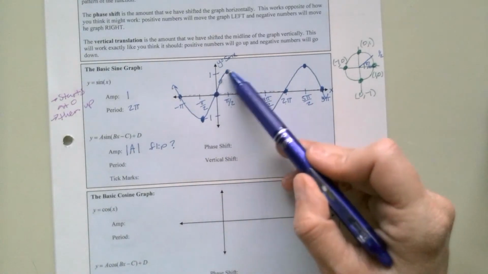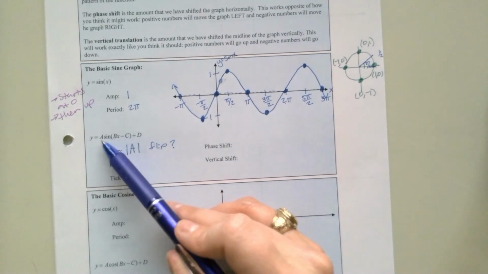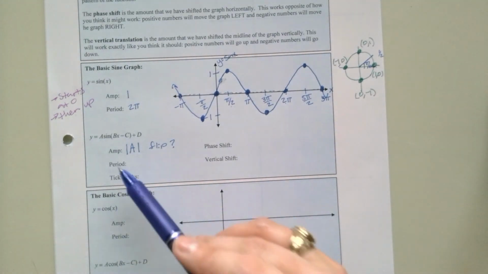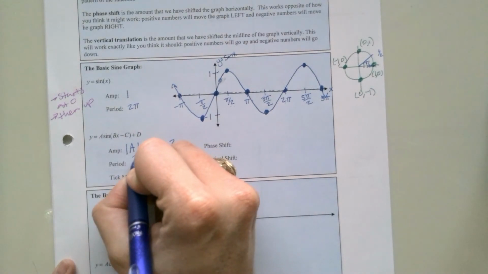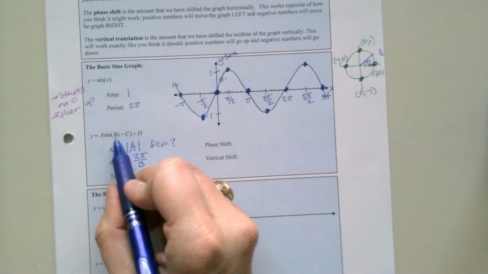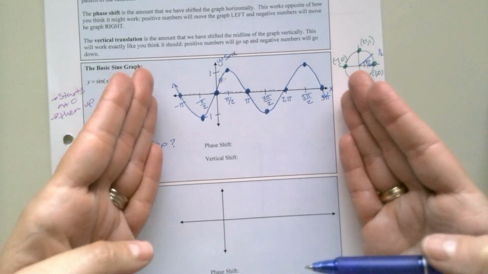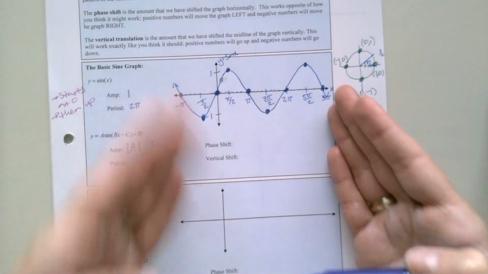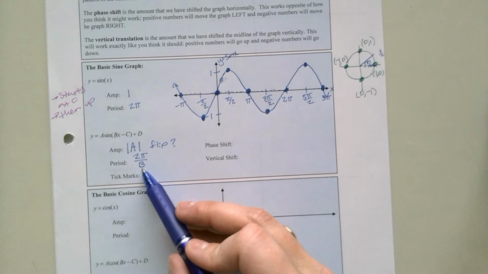So maybe instead of going up, it's going to go down first and then up, depending on if that a value is negative. The period, the new formula, is the normal period, 2 pi, divided by whatever b is. Multiplying a number by this x value is going to horizontally stretch it or shrink it, and so it changes my period. The formula for period is 2 pi over b.